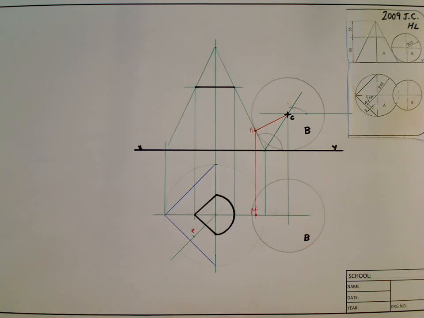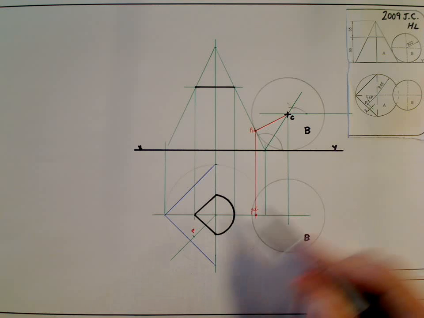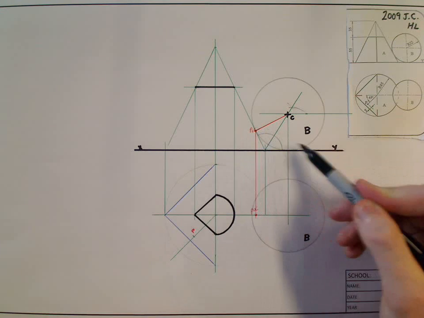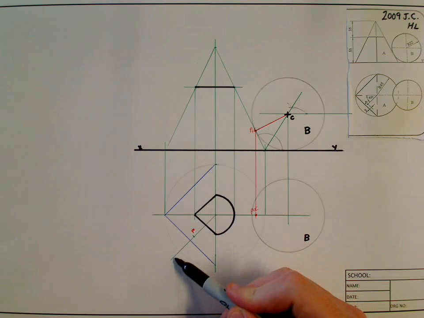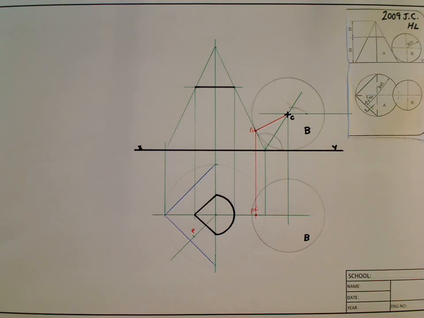Now, next part of the question. So, draw the projections of another sphere which rests in the horizontal plane and is in contact with solid A at point P. So if I have a sphere, the point of contact and the center will be along a straight line. So the center is somewhere along this line here.